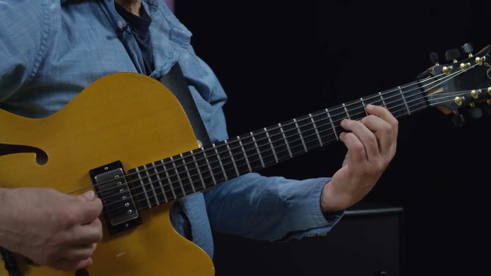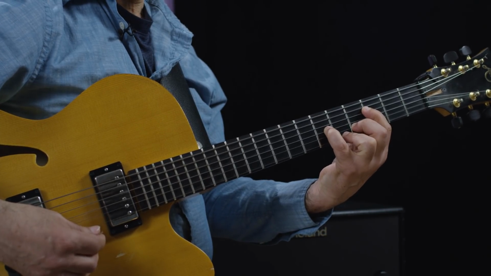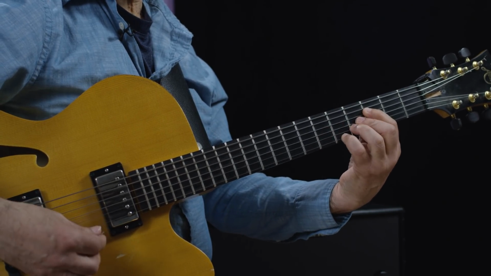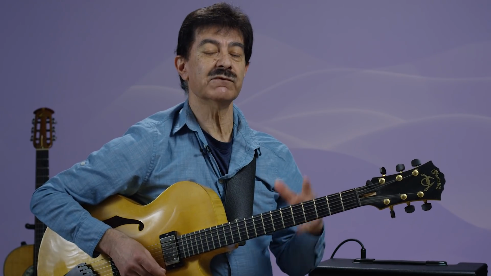If I go back to my F7, here's the 5th, raise the 5th, F7 sharp 5, lower the 5th, F7 flat 5. I think you get the idea. So you can find every chord imaginable just by memorizing a few basic chord shapes and then understanding the theory of chord spelling to get you into those.